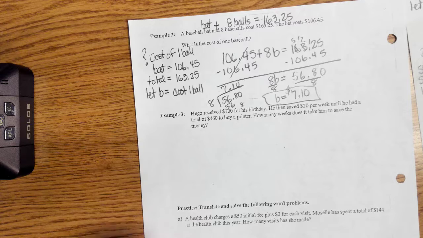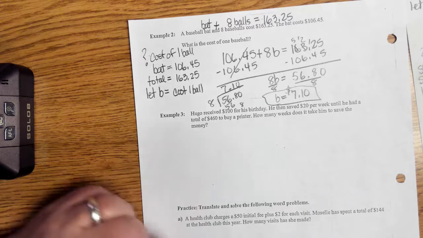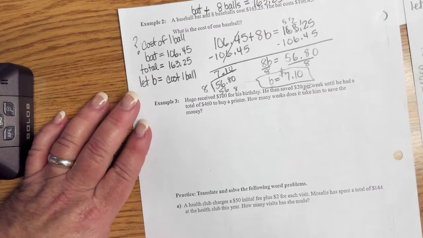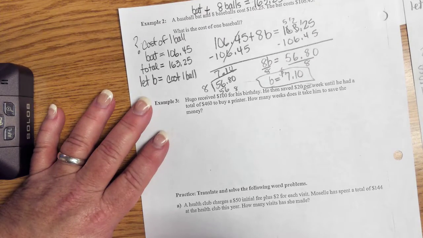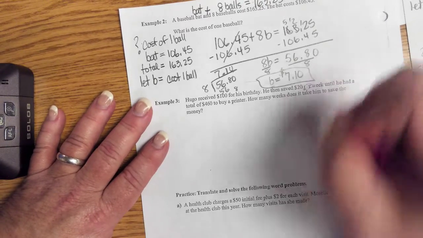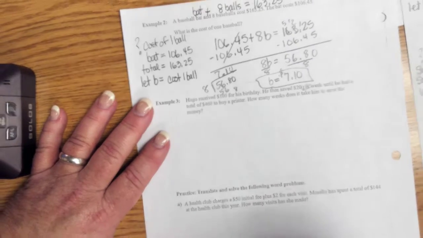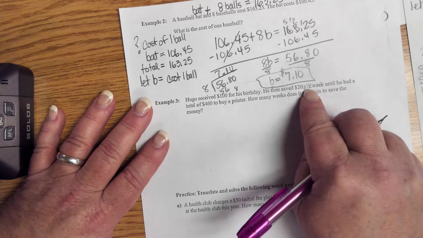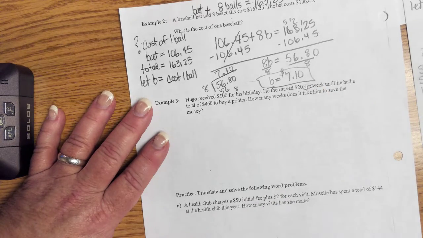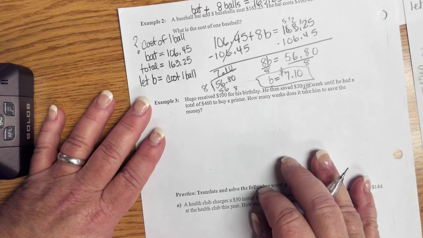Okay? Hugo received $100 for his birthday. He then saved $20 per week. Ooh, what does that word per mean? Does everybody know? What operation is per? Multiplication. And that's one way to always identify a variable, because you have $20 per week, don't you? Until he had a total of $460 to buy a printer. How many weeks does it take for him to save the money?